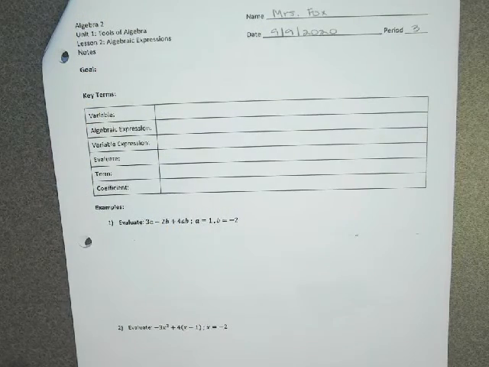Okay, so our goal today is going to be to evaluate and simplify algebraic expressions.